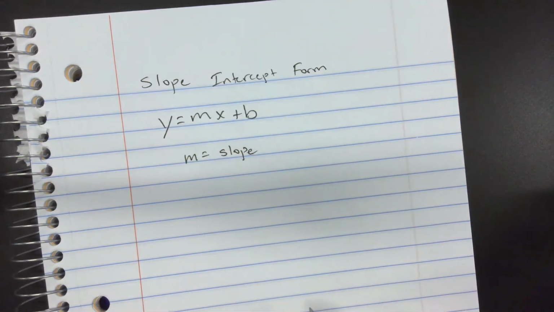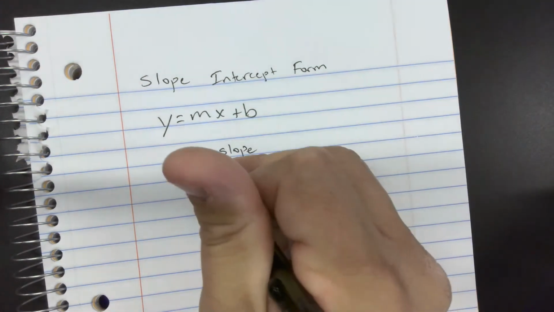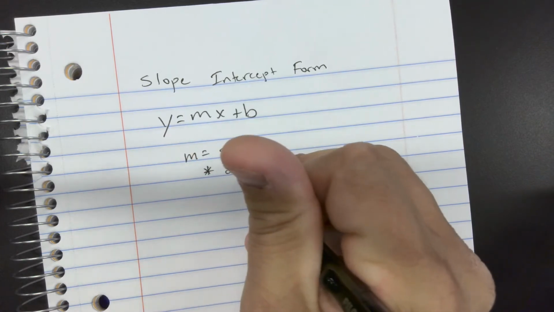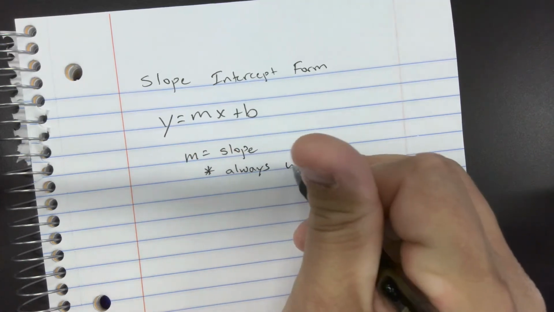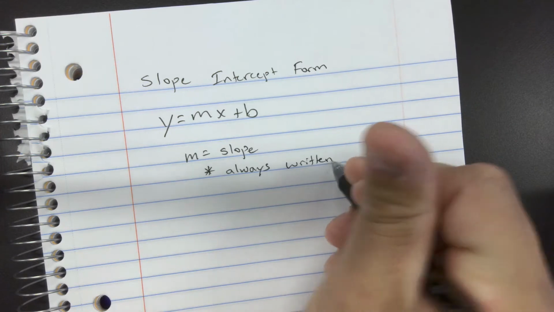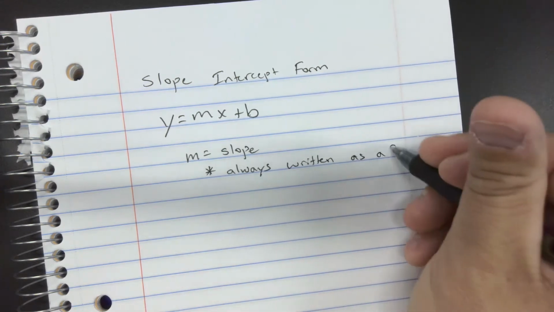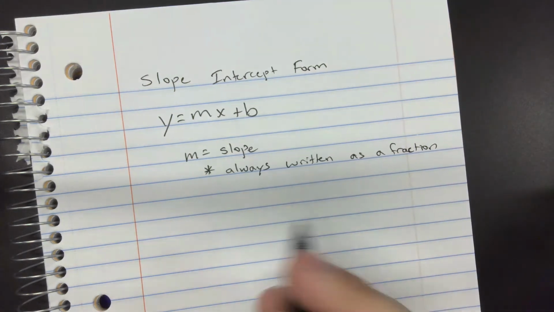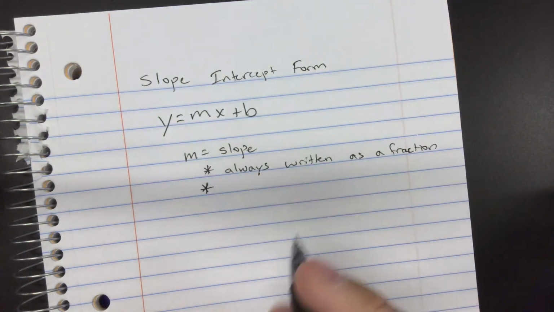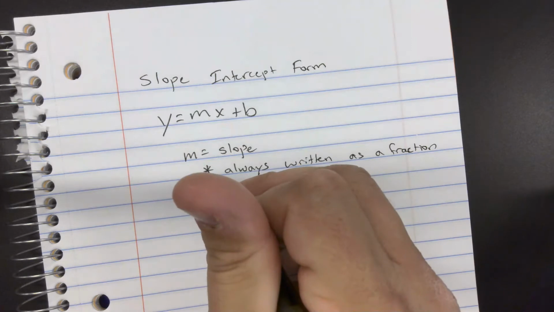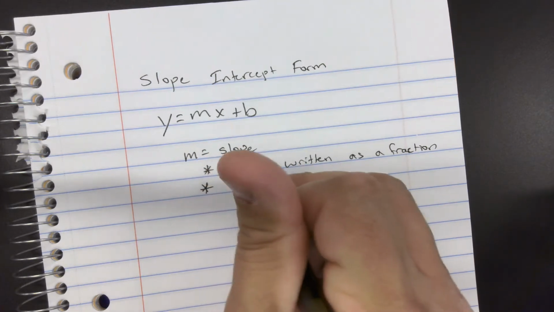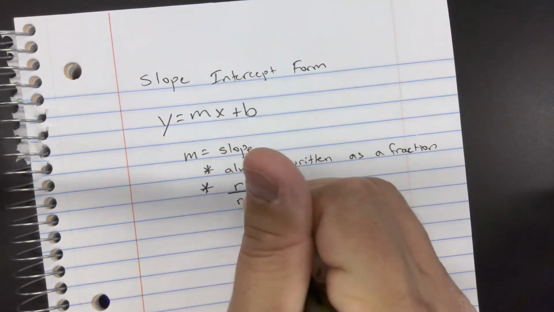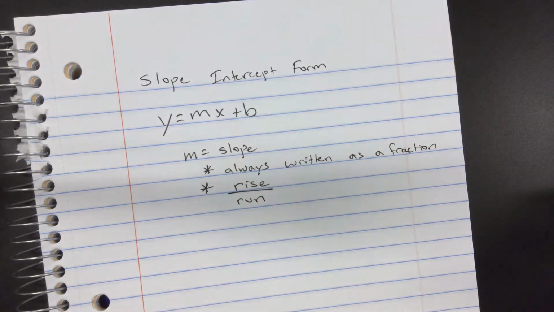Couple things you should know about slope. One, it is always written as a fraction. And two, it is rise over run. Question?